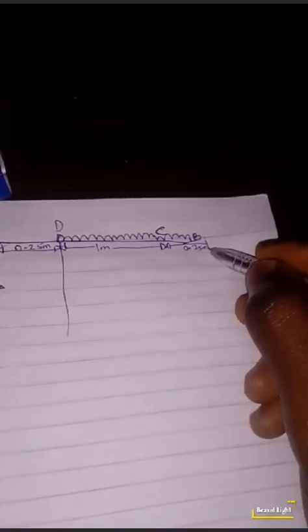Okay, so I draw my line here. Sorry, the drawing is not that perfect, but we get the answers to what is really challenging. So from point D to point B, that is 1.25 meters.